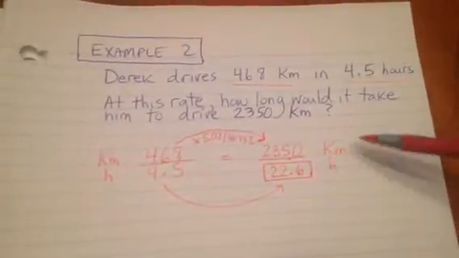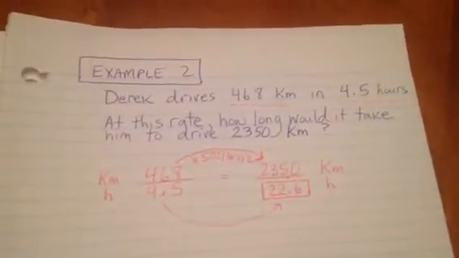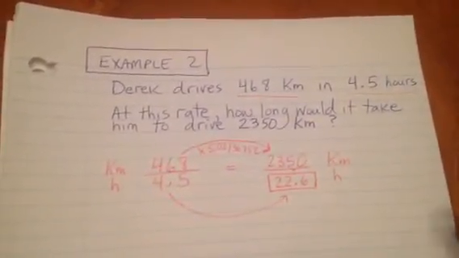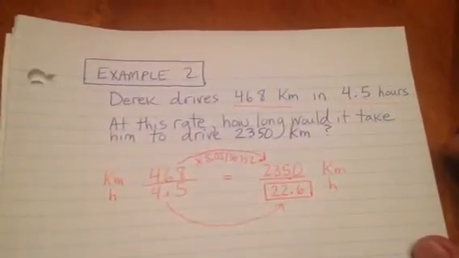Sorry, 2,350 kilometers. And that is what is called proportional reasoning. Again, a strategy that we use to solve rate problems. And I hope that helps you, grade 8s. Good luck.